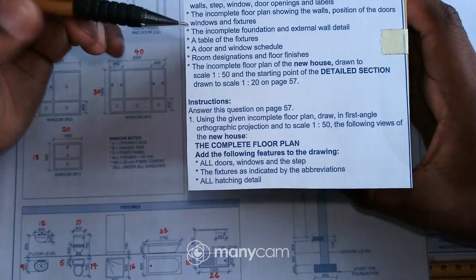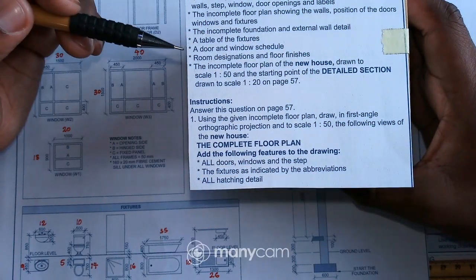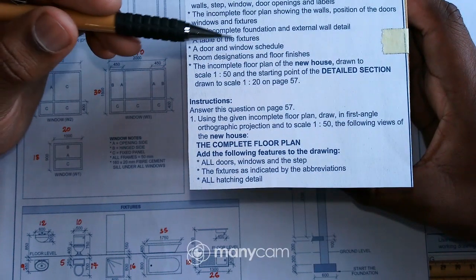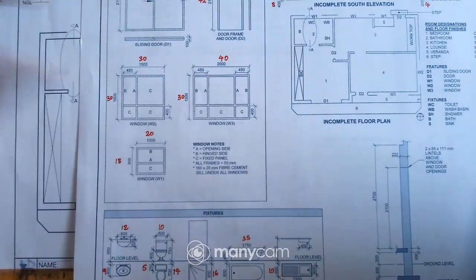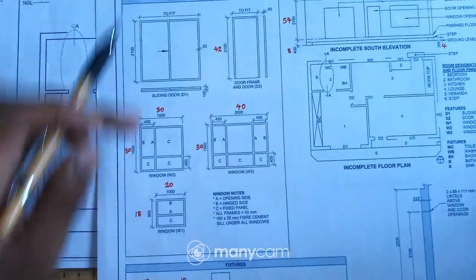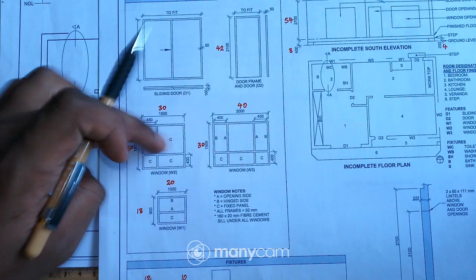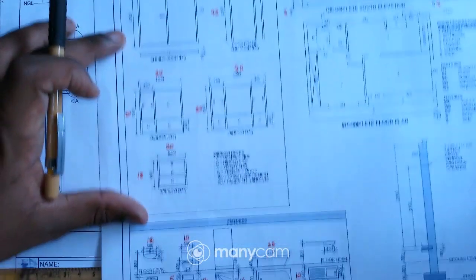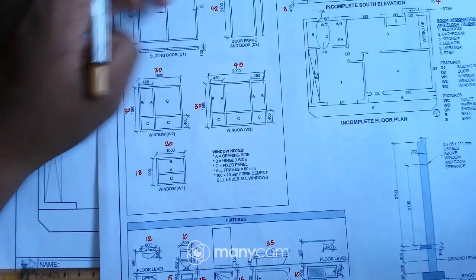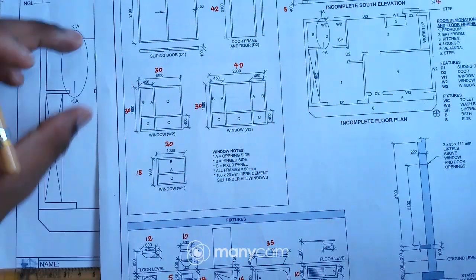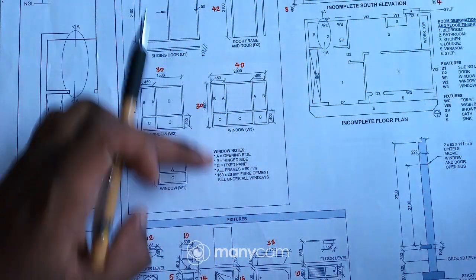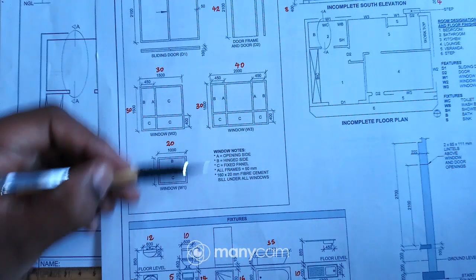Okay. A table of fixtures. Okay. A door and window schedule. We have what? A sliding door, the normal door there, and we have 3 windows there. So obviously here we are given the measurements of the doors and the windows. Okay, and the window notes right over there.